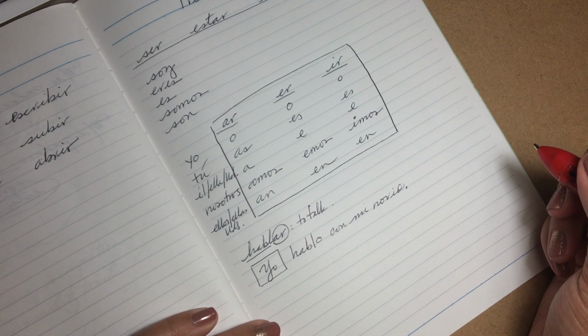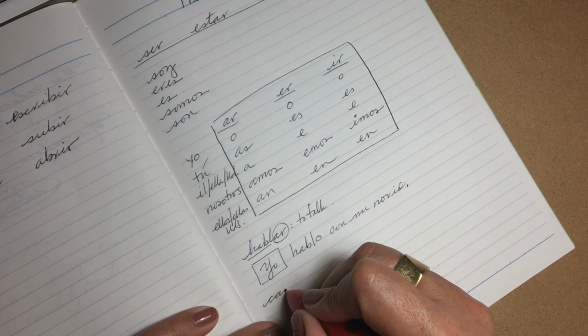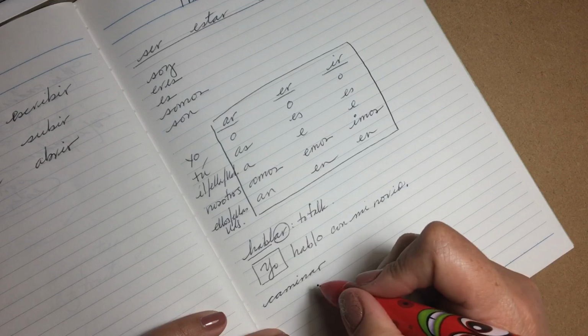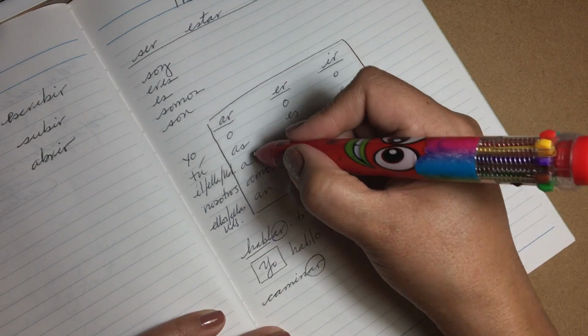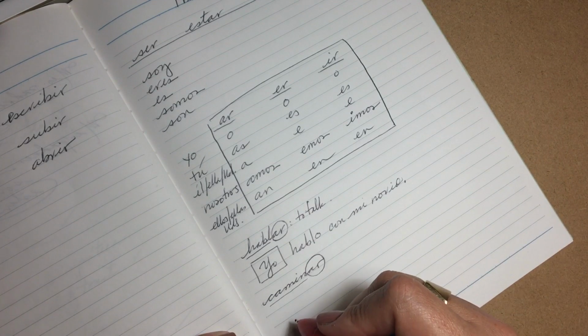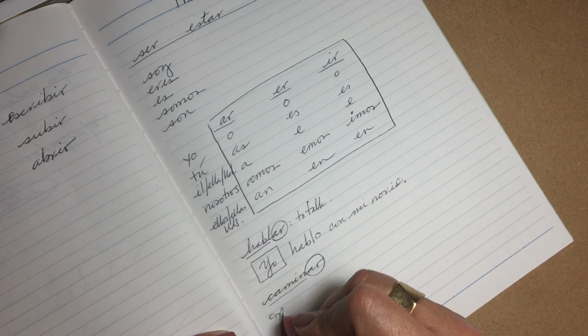Let's see. We walk together to school. How cute. Caminar is to walk. Caminar is also an AR verb, so you're going to use AR endings. Here's our root, camin. So we walk. How do you say we? We is nosotros. Nosotros.